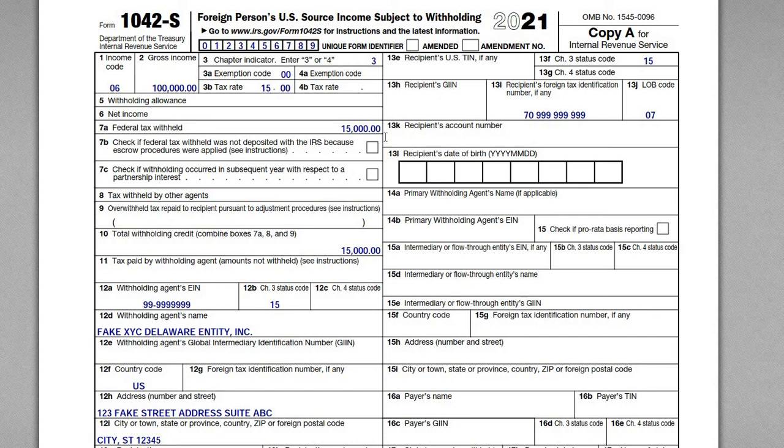Now, all of the numbers are consolidated and reported on a 1042, so that's without the S. So 1042 is used as a transmittal form, and it reports all of the gross income that was paid out and all the tax that was withheld, and that's how the IRS reconciles everything. That's how they know that this is the total amount of income across all the 1042Ss, total amount of tax, and this is what you as the withholding agent are paying in during the year or when you're filing the form. So that covers it.